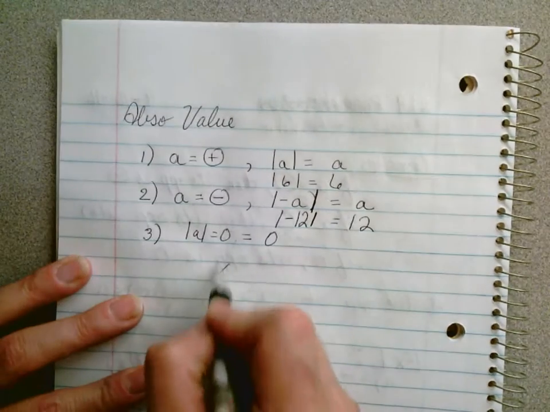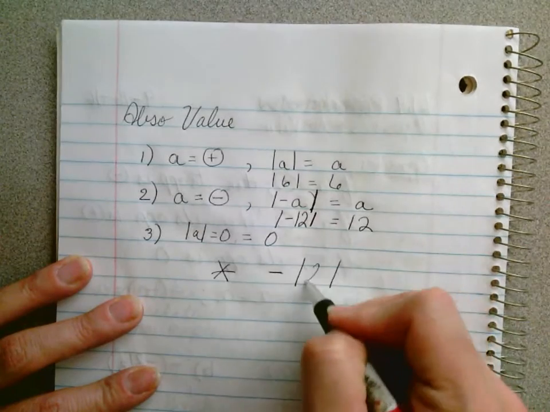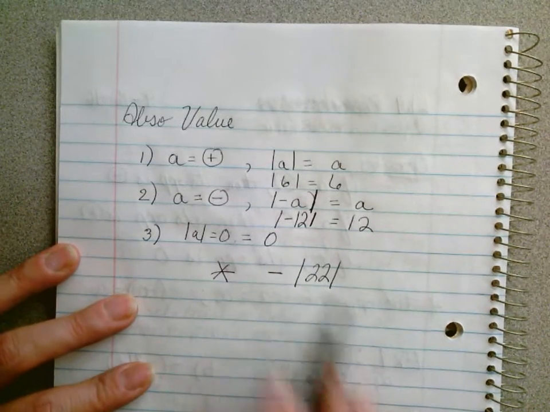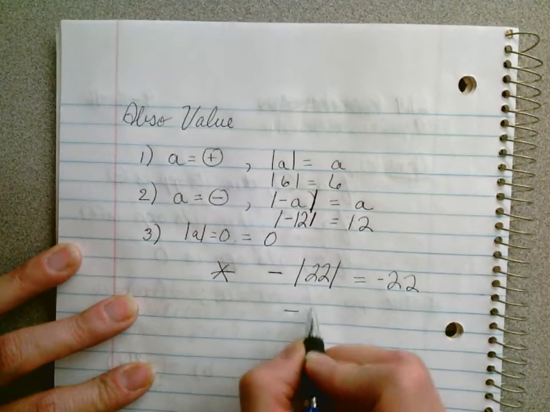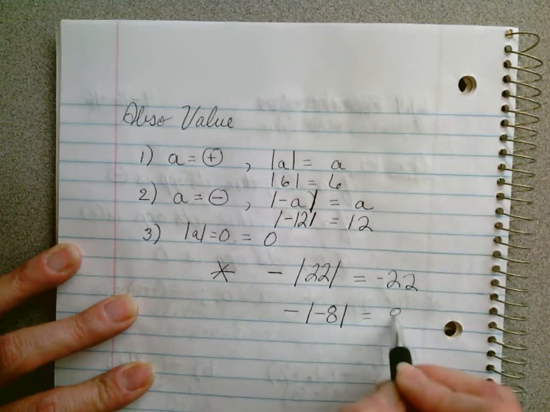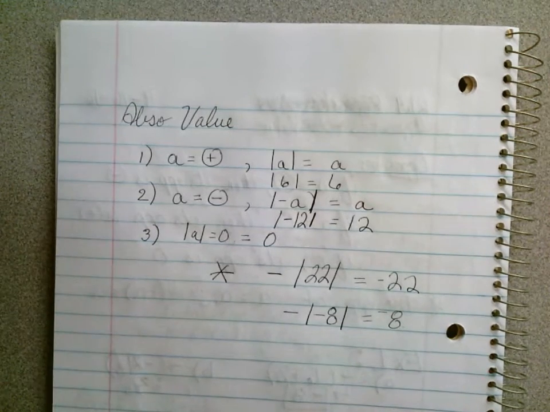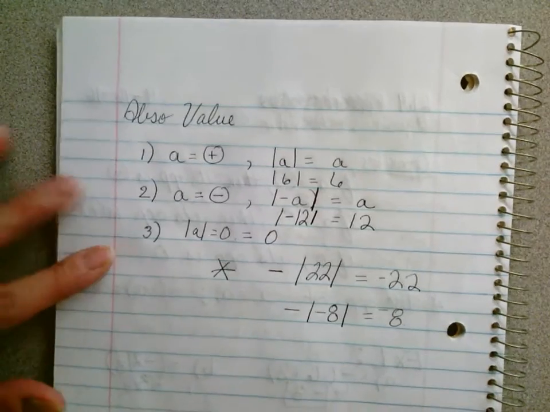Now here's something to watch out for. The opposite of the absolute value of 22. Yep. The opposite of the absolute value of -8. Bravo. Because its absolute value is 8, the opposite thereof. Okay? Fantastic. So there's some tips on absolute value.